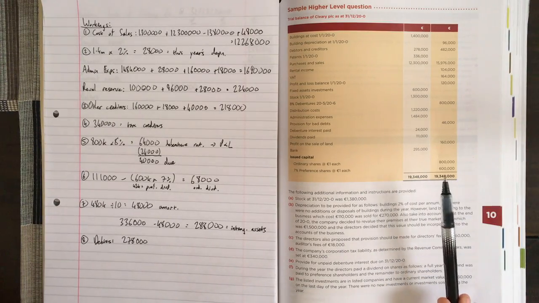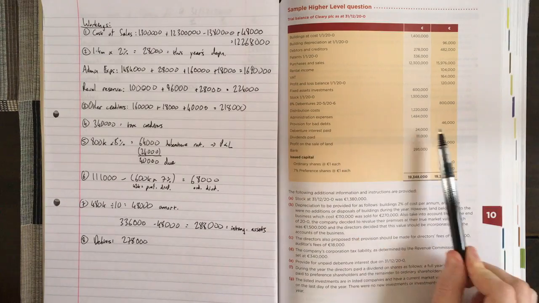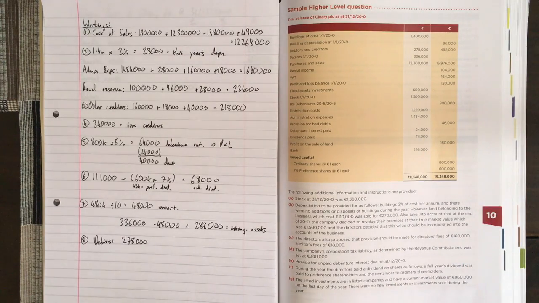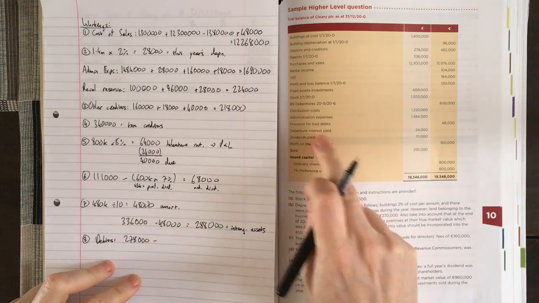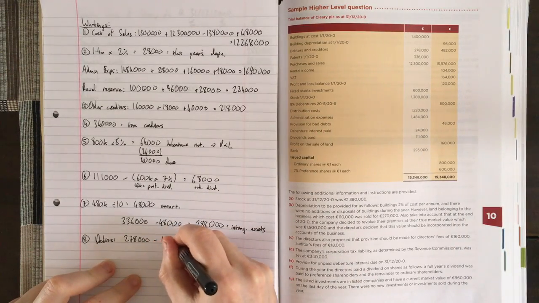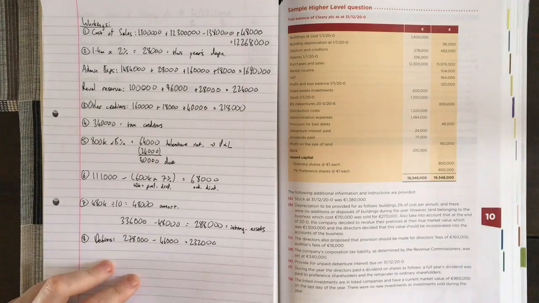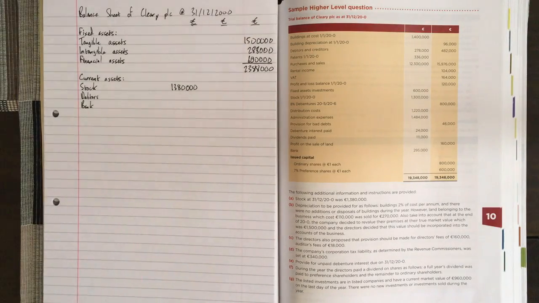I think the only other one in this question, and it's one that comes up in exam questions, is provision for bad debts of 46,000. Sometimes in a section 1 question we have the choice about whether or not we net those off and just put the after bad debt provision number in the balance sheet, or sometimes we'll show the bad debt provision on the balance sheet. In these ones, we should take away the bad debt provision in a working and just put the after provision number in. So it's 278, take away provision for bad debts, 46,000, and that is 232. So that's what goes in my balance sheet.